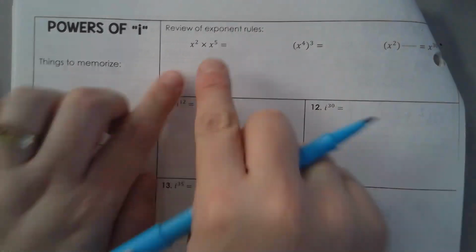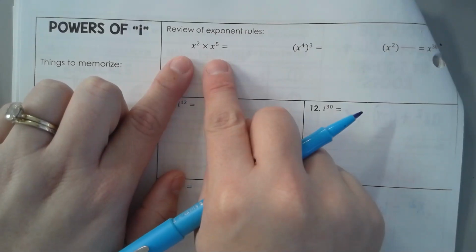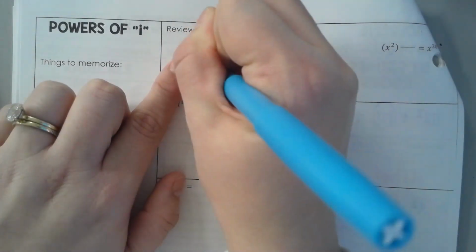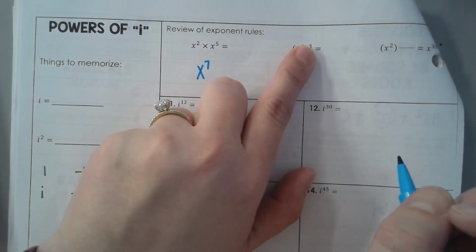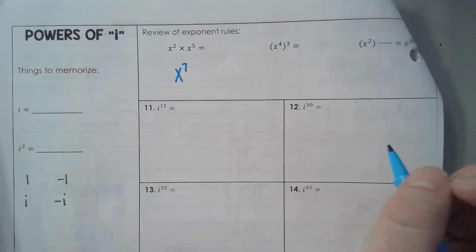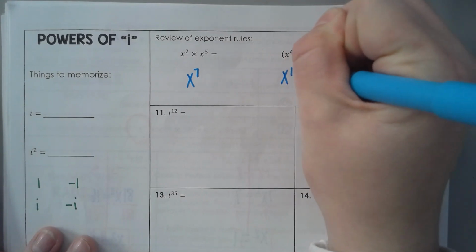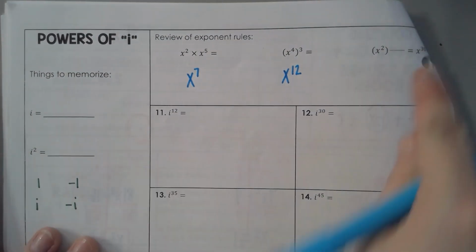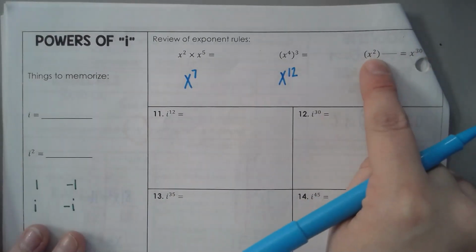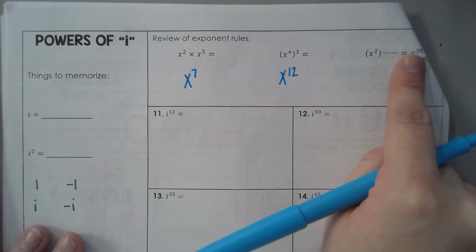What is x squared times x to the 5th? X to the 7th. Good. What is x to the 4th to the 3rd power? It is x to the 12th. You multiply the exponents. So what if I wanted to fill in this blank? X squared to some power gives me x to the 30th.